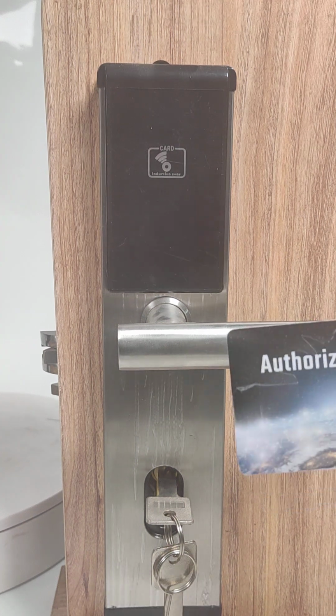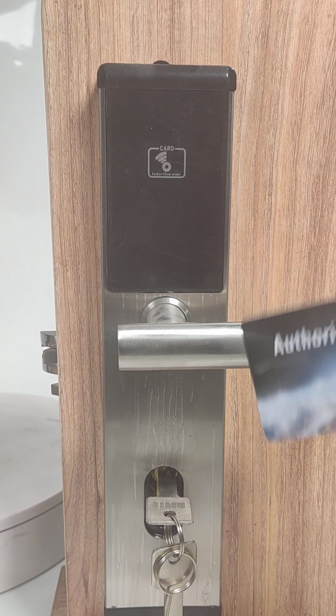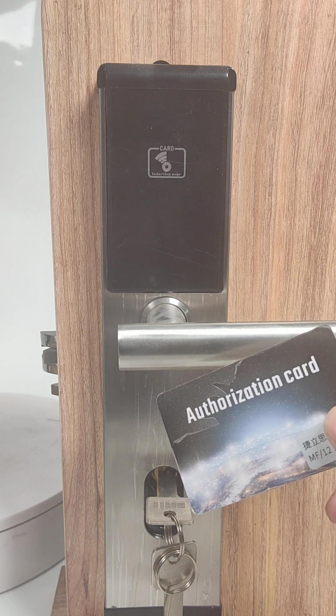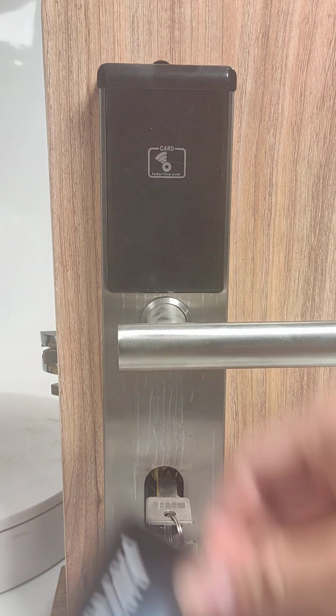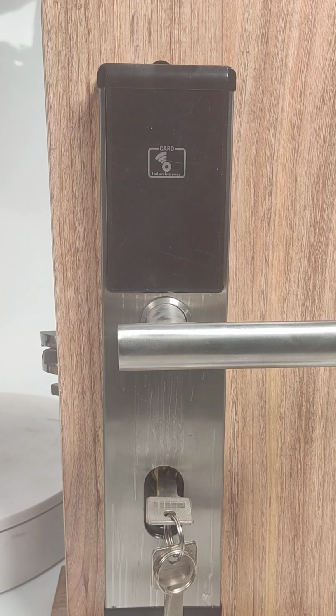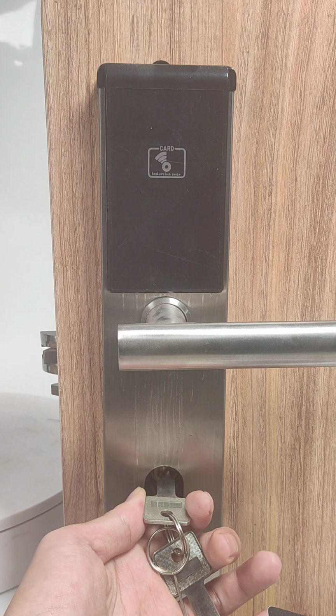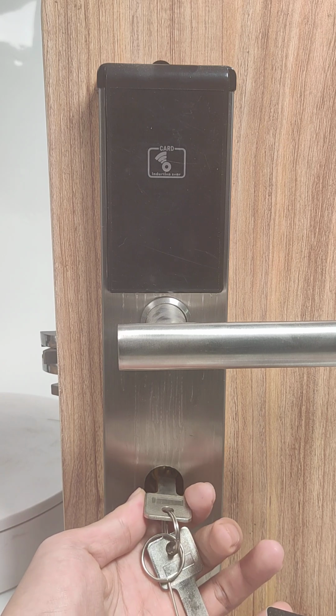We got a lock in here. So unless it rejects the authorization card like this, otherwise you do not need to do any reset on it with a key. Let's say that. But if you want to reset by key, it should be done this way.